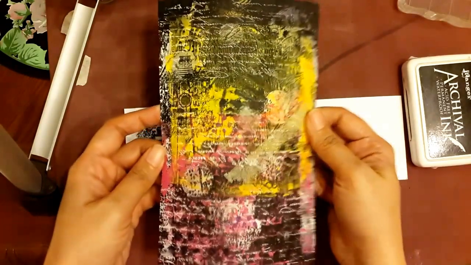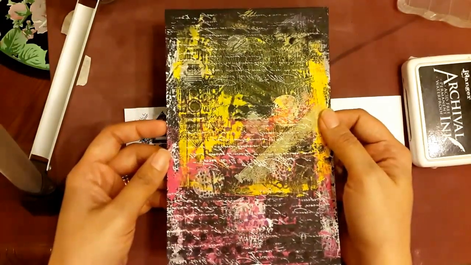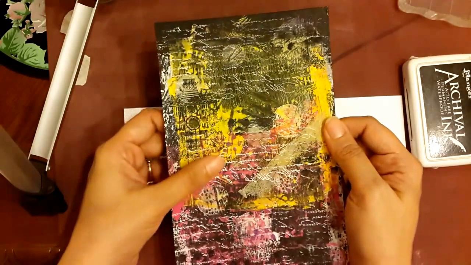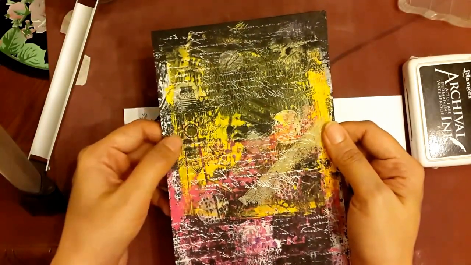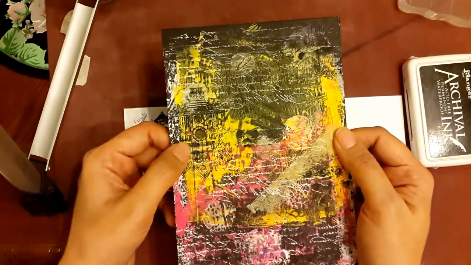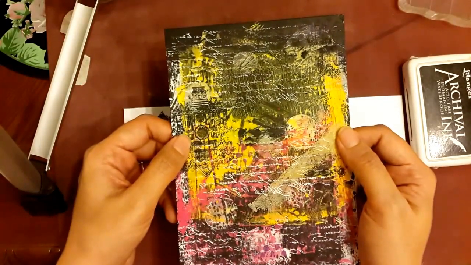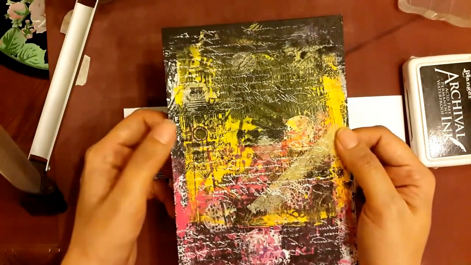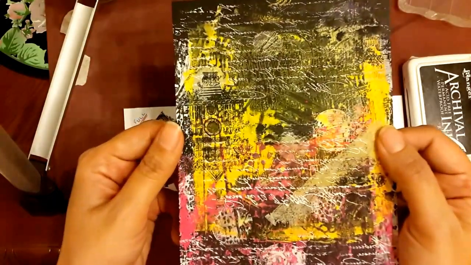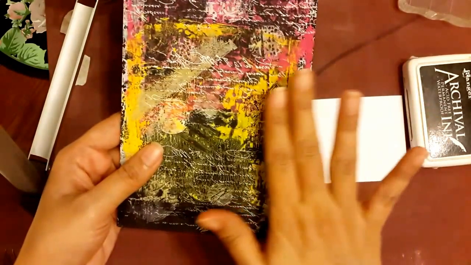I jelly printed this piece, and if you notice here, right, this is the same stamp, and this is an example of the faded impression, right? I hope you can see it. So you can see that this just blends into the background.